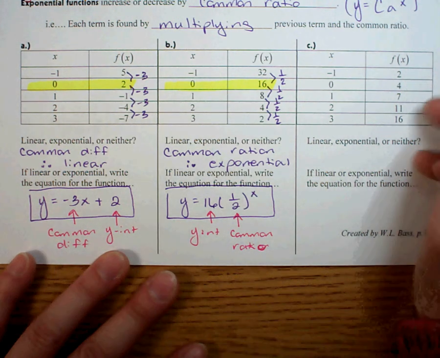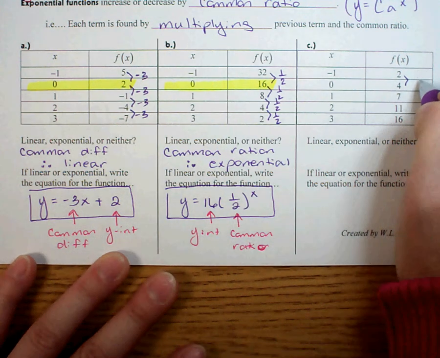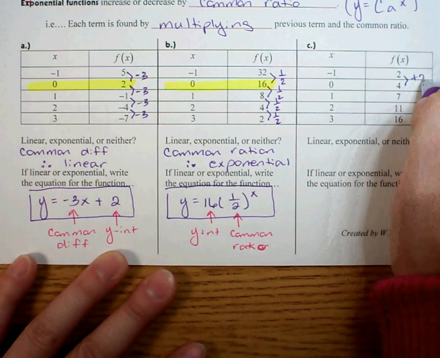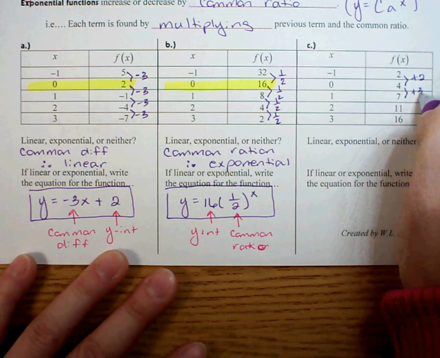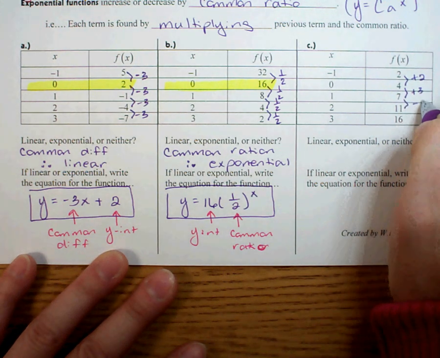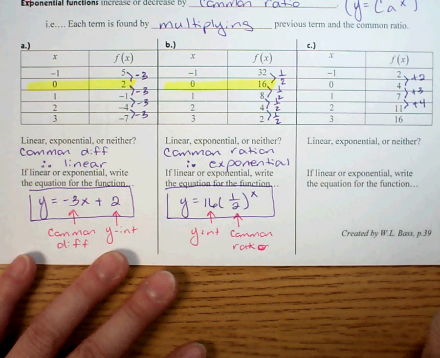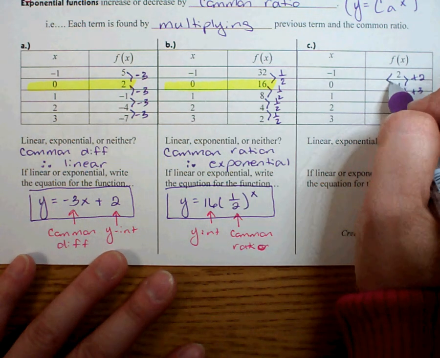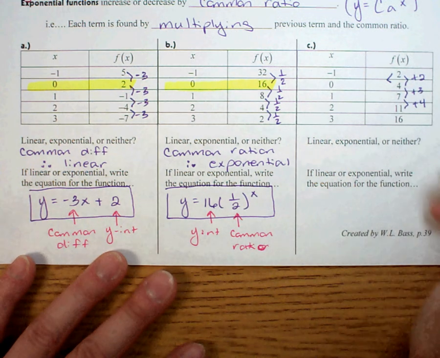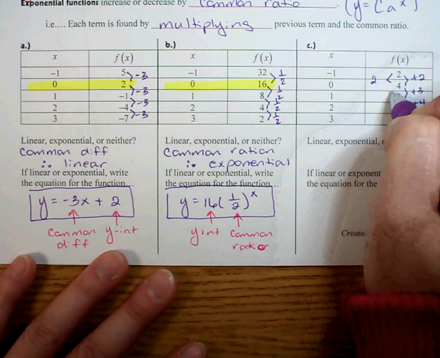On our last one, what I notice is that I could look at it from a linear perspective and see that I'm adding 2. But on the next one, I'm going to add 3. And on the next one, I'm going to add 4. So I can immediately see that this is not going to be linear. I can go ahead and check and see if potentially it's geometric. So I could do 4 divided by 2, and I would get 2.